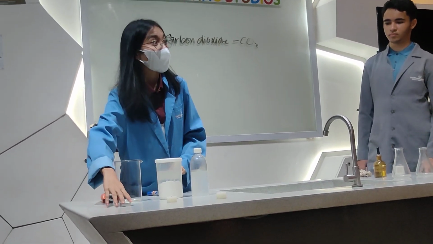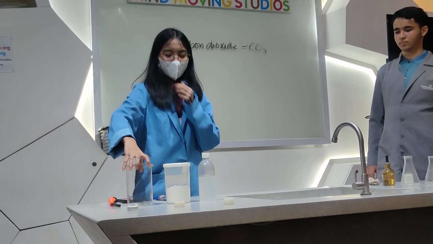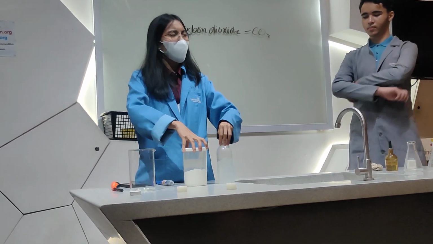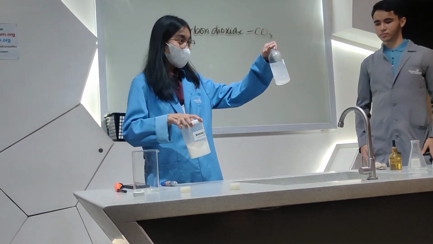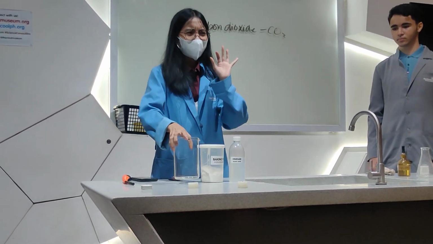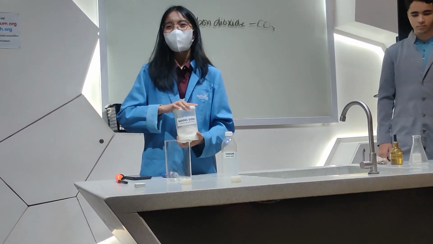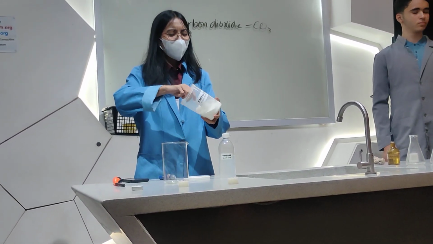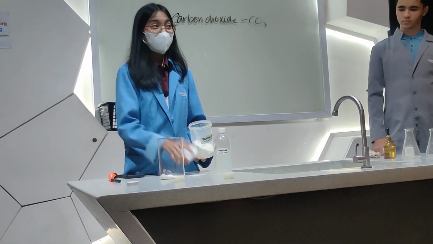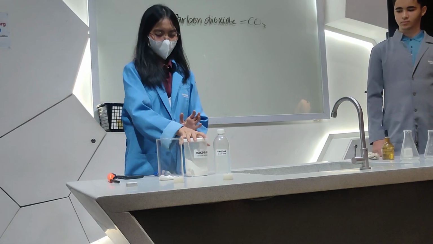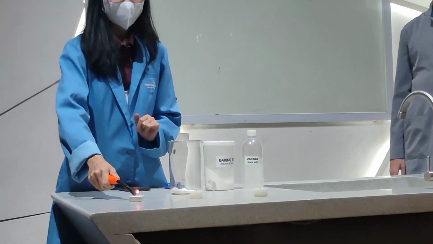We're going to use fire this time. I have a beaker here, and some common household items such as baking soda and vinegar. If you're familiar with the volcano experiment, this is what is used. For our first step, I'm going to add 2 scoops of baking soda to our beaker. And then we're going to light up our candles here.